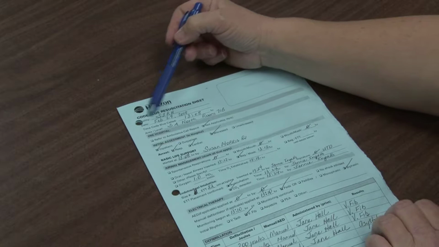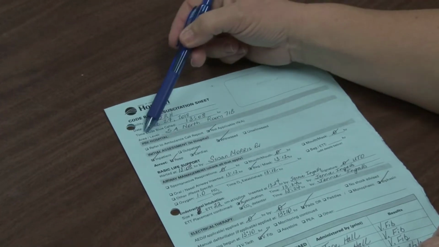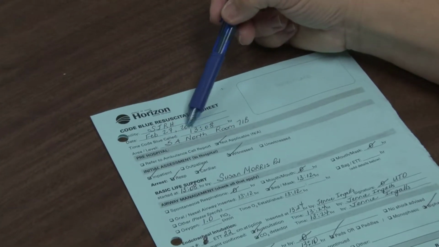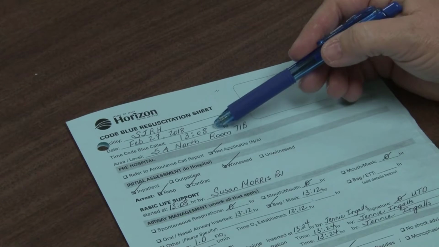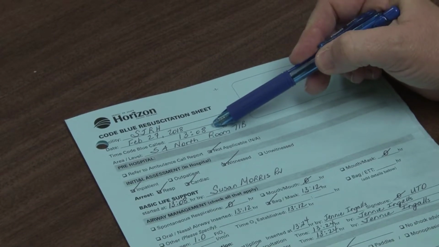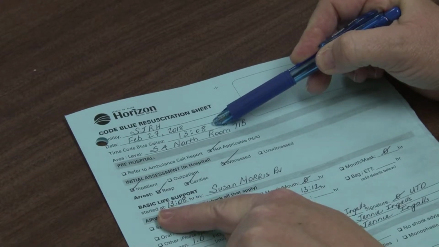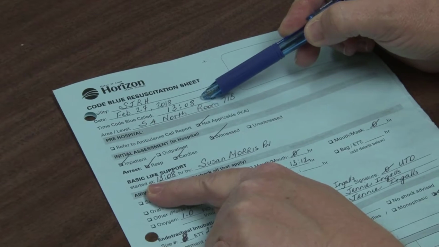As you can see, our facility, St. John Regional Hospital, the date, time the code blue was called, and where the code blue is. I would like you to take note that the time the code blue was called and the time BLS was started should coincide.